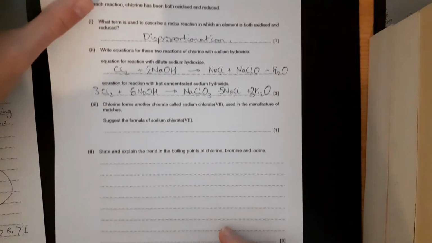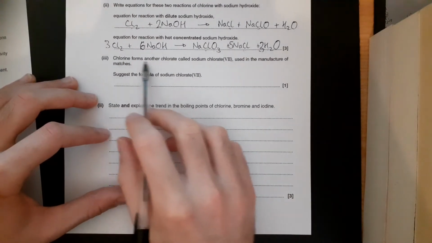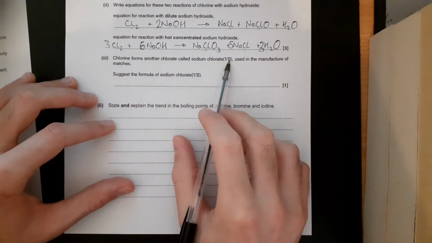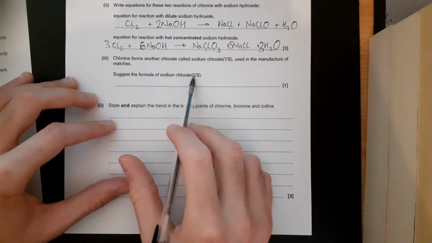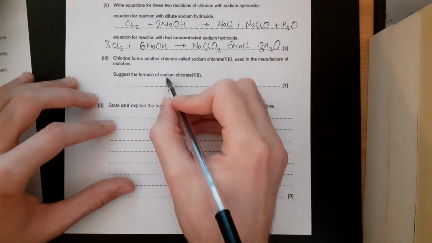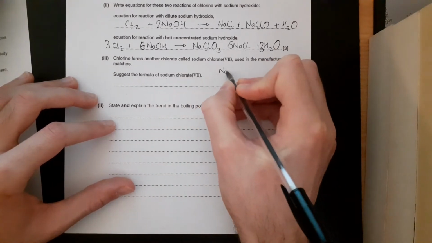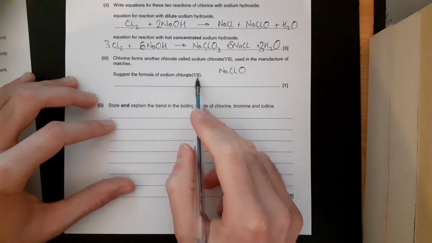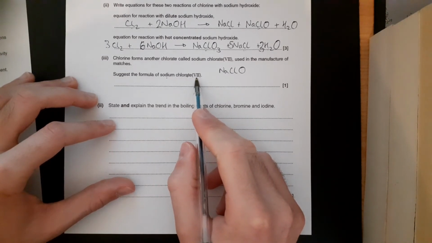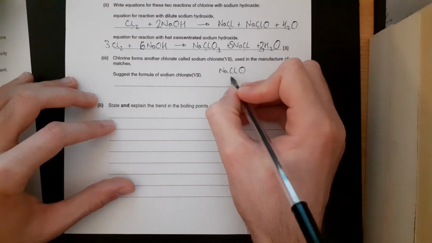Then we've got this, it forms another chlorate, sodium chlorate(VII), used in the manufacture of matches. What is the formula of sodium chlorate(VII)? Right, so if it's sodium chlorate, then it's going to be sodium and chlorine and oxygen. And if it's sodium chlorate(VII), that's telling us the oxidation number of chlorine is +7.